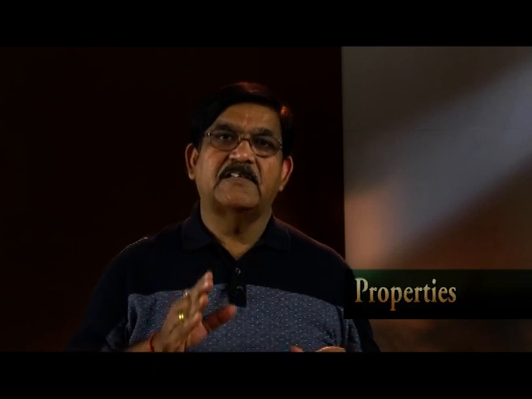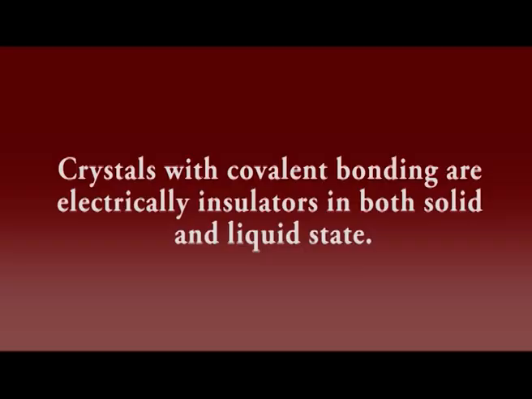This type of bonding is termed a covalent or homopolar bond. Properties: crystals with covalent bonding are electrical insulators in both solid and liquid state.